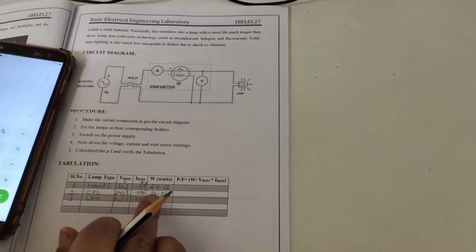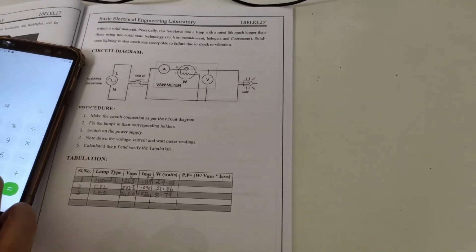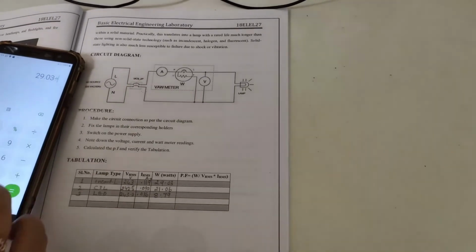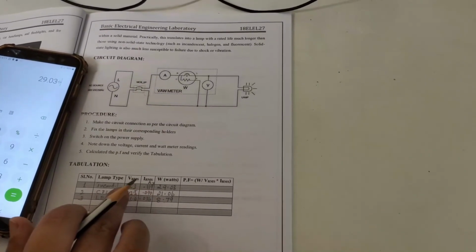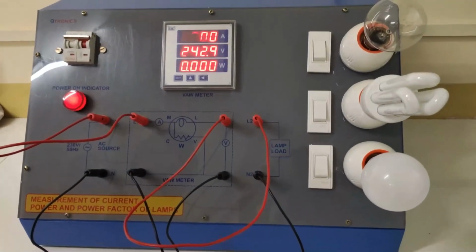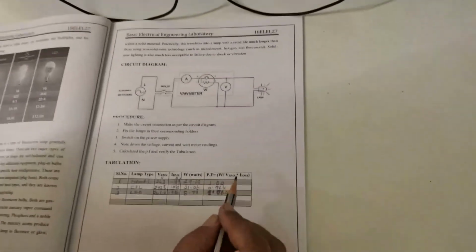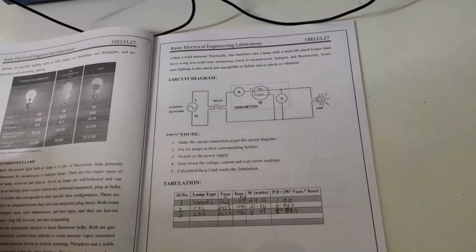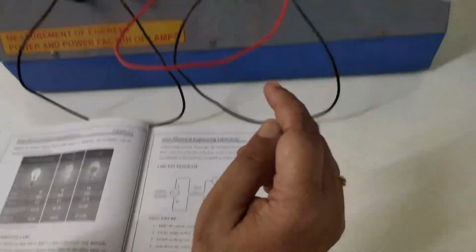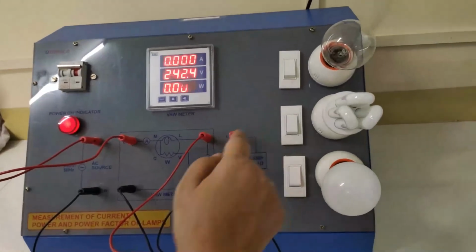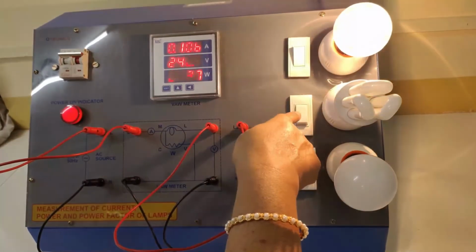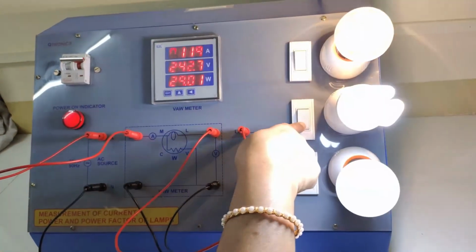So this is 29.03 divided by 0.11. So we have calculated the power factor of all the lamps. Now, just for your information, suppose I connect two lamps together, what is going to happen? Let's see.